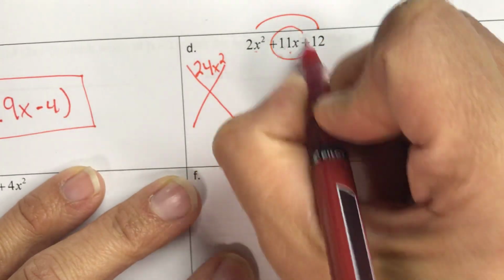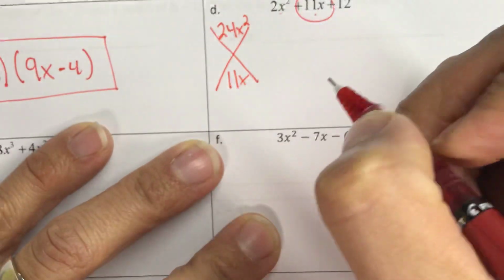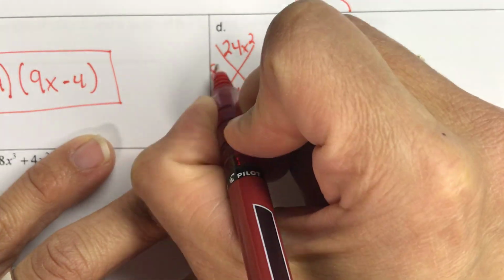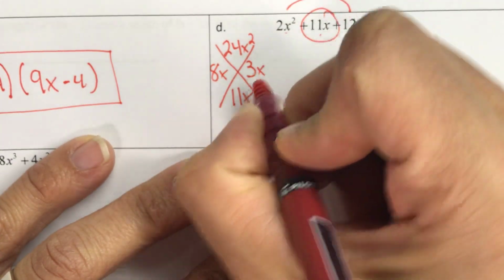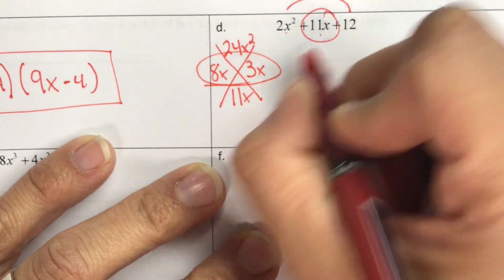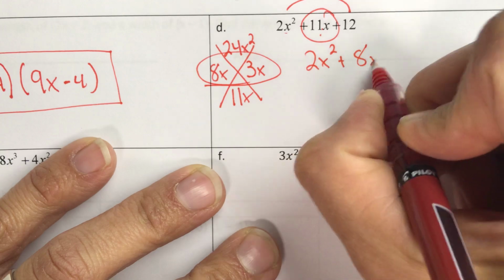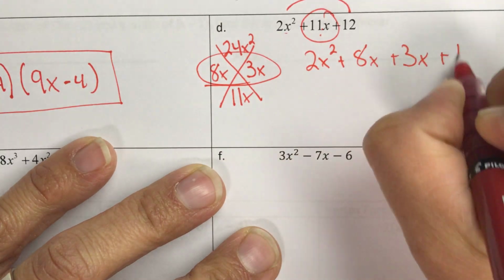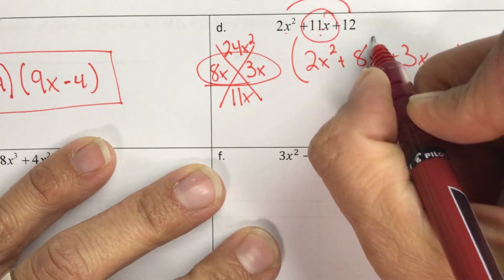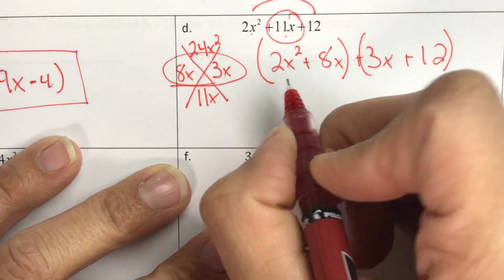So factors of 24 that get me to 11. Again, I'd run my factor program or look on my factor page, and I'm going to see that I got 8 and 3. And now I can rewrite it. So 11x will be replaced by that. And now that we got those 4 terms, we can group them up and look for a GCF here.